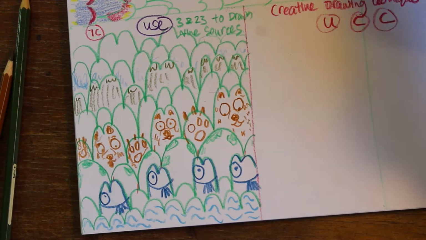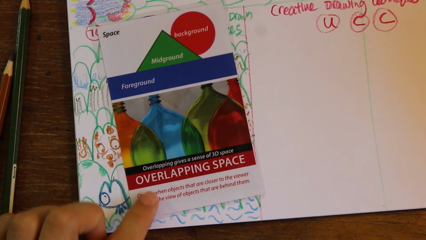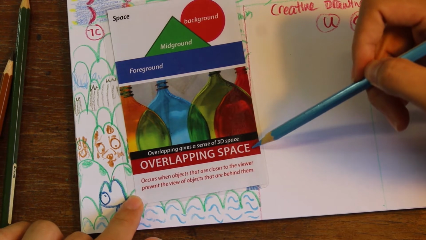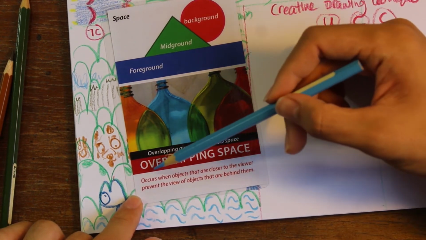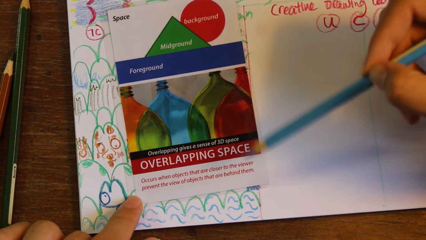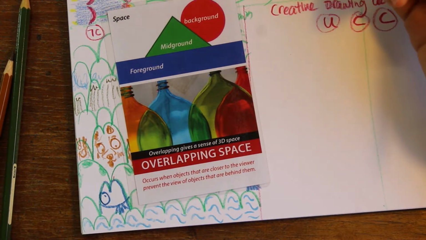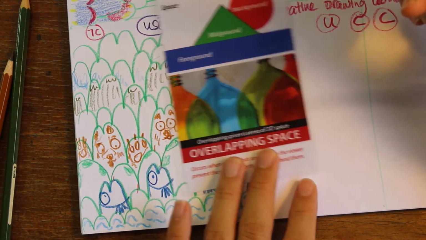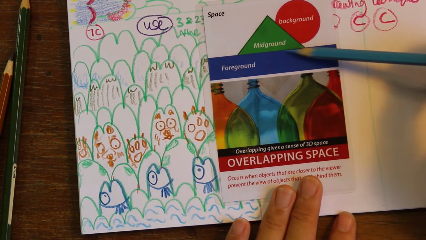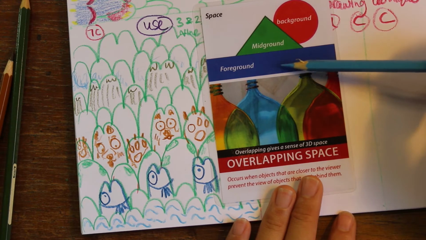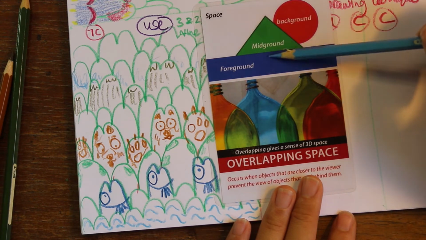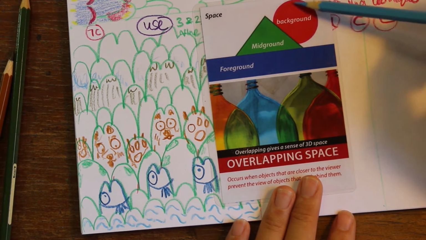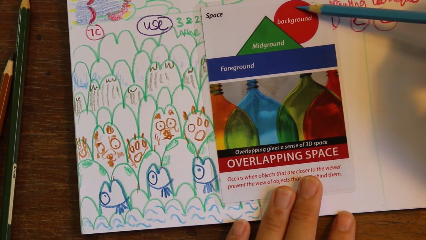And then in here, what we are using, actually, we are using the overlapping space. Okay, overlapping space means it occurs when objects that are close to the viewer prevent the view of objects that are behind them. What does this mean? That means this thing is blocking the triangle, and the triangle is blocking the background, the circle.